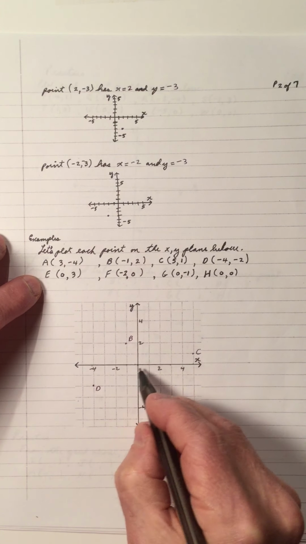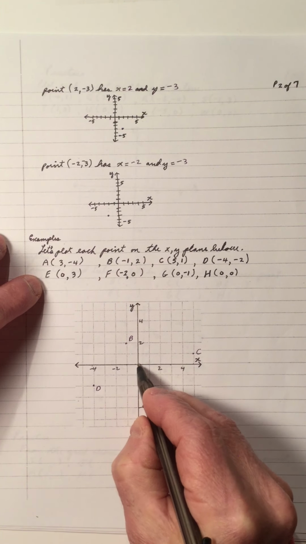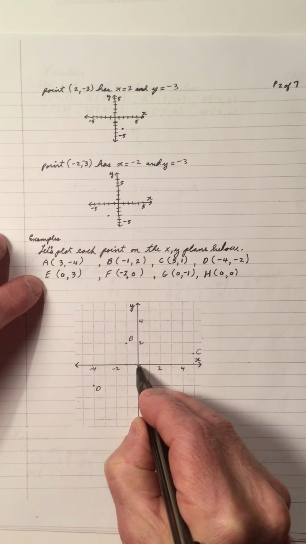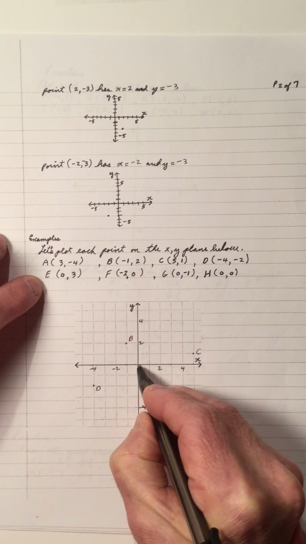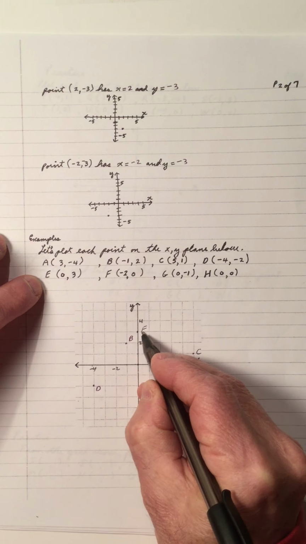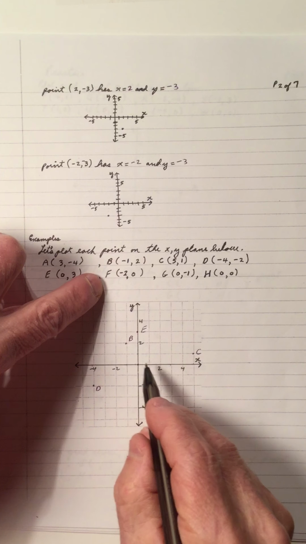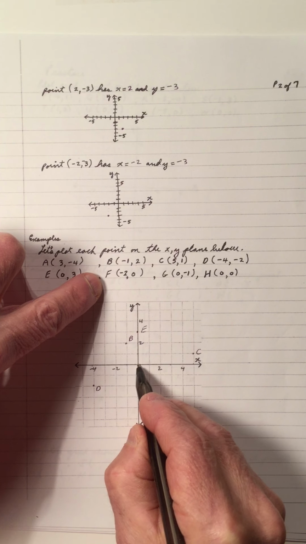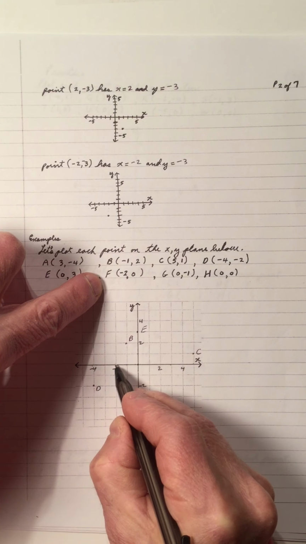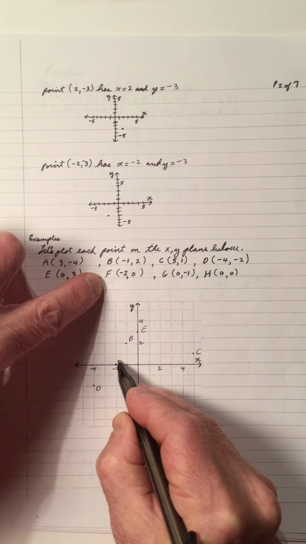E is (0, 3). When you start at the origin, 0, you don't move on the x, left or right. Y is 3, so we go 3 up. So there's E. F is (-2, 0). Start at the origin, -2 on the x is 2 to the left. And 0 means you don't move on the y, so that's F.